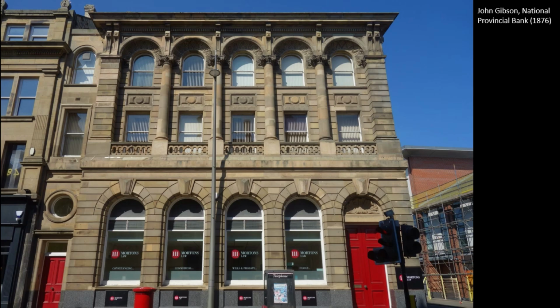These had public offices on the ground floor in which to transact business and private rooms for the family above. This model enabled architects to combine public banking halls with private offices for managers, all enclosed behind a dignified facade.